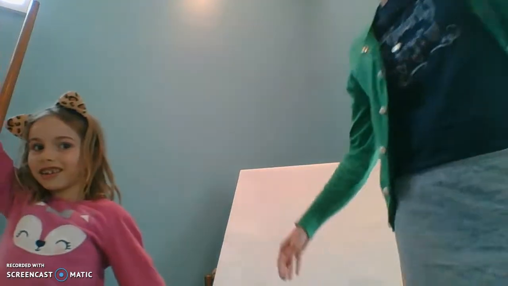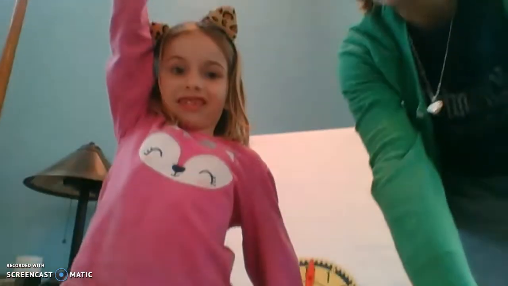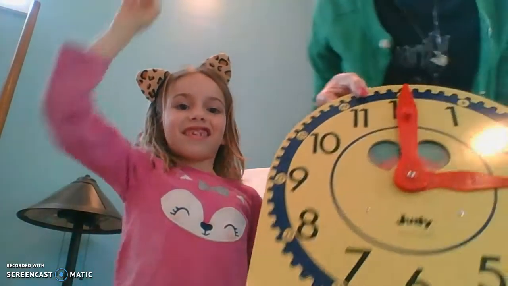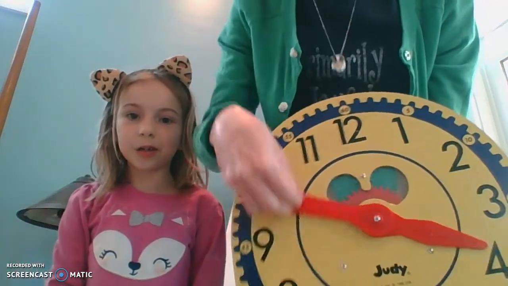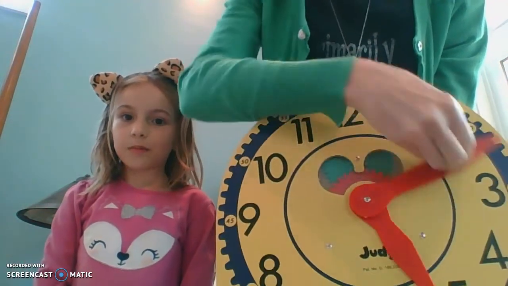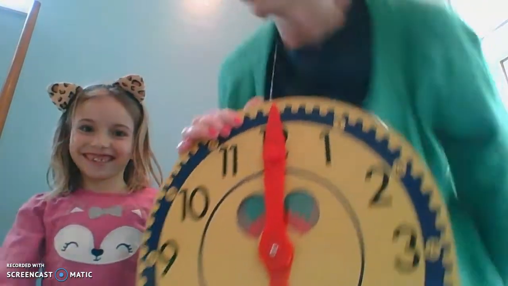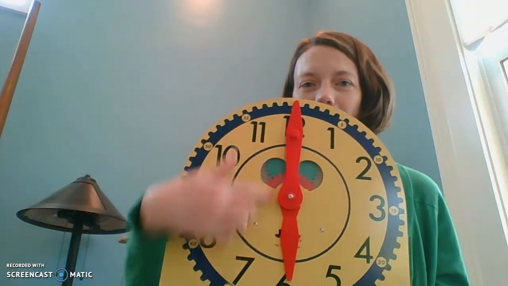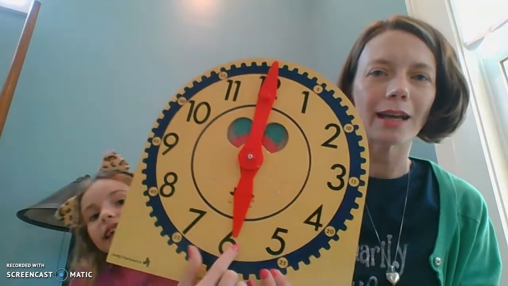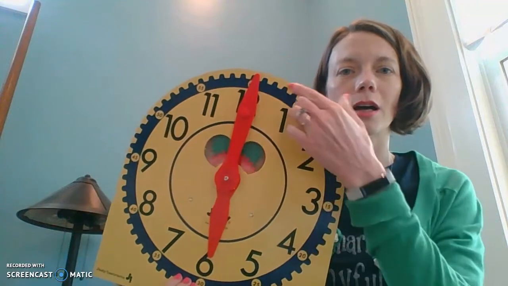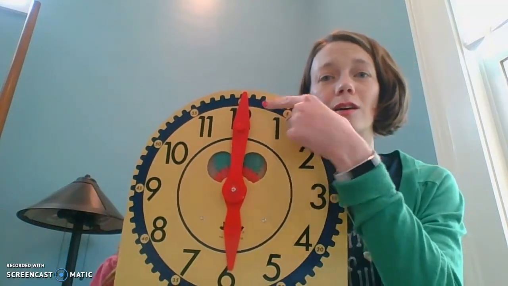I would just show it like this. Here, scoot over into the camera so they can see. Like up and down. Ah, let's see on the clock if that's 6 o'clock on the clock. Let's make the clock go around because 6 o'clock is past 3 o'clock. Oh, you got it. 6 o'clock is straight up and down on the clock. The short hour hand is pointing to the 6, and the long minute hand is pointing to the 12. Very good.